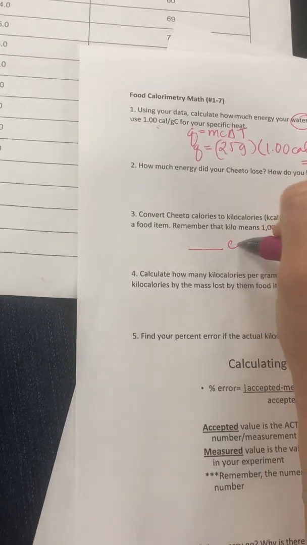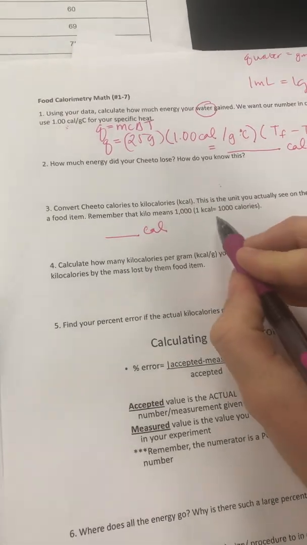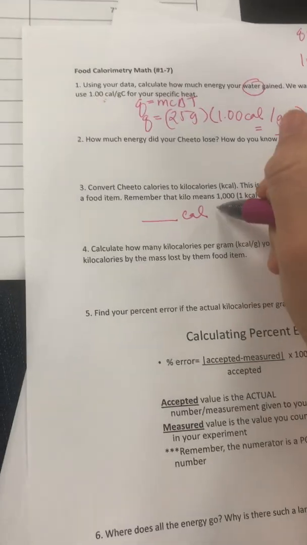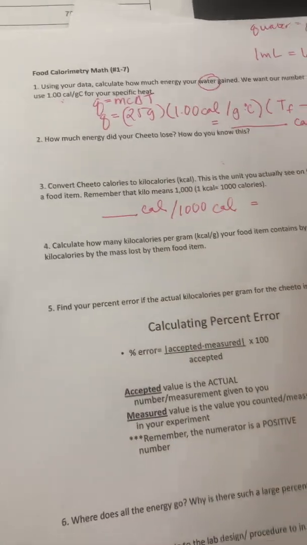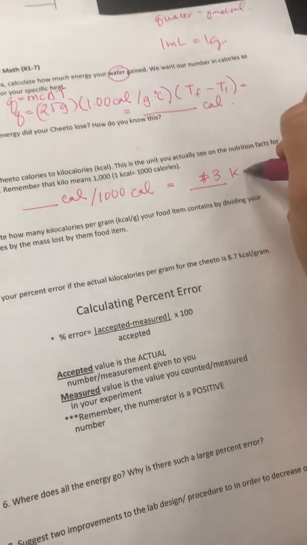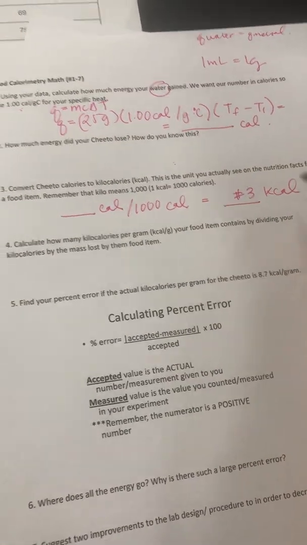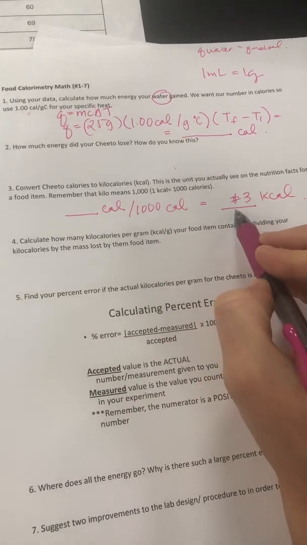Whatever you say your calories is for your Cheeto, you're going to convert that to kilocalories. If a kilocalorie is 1,000 calories, then that means I need to divide that number by 1,000 to get my answer to number 3 in kilocalories. So you're going to take your number for your Cheeto, divided by 1,000, and that is your number of kilocalories.